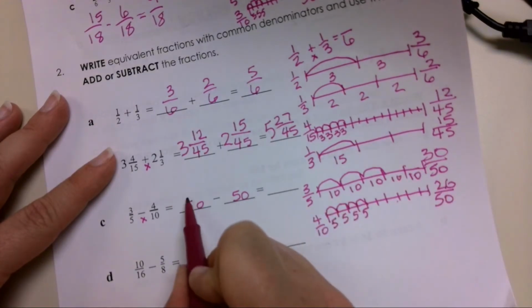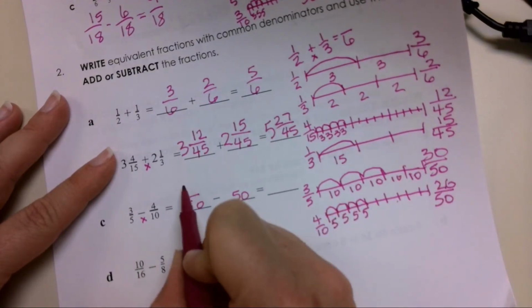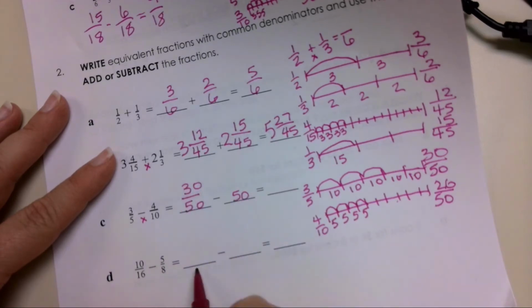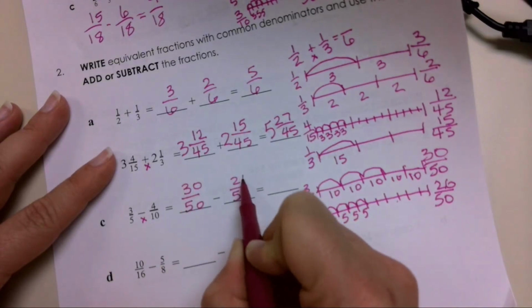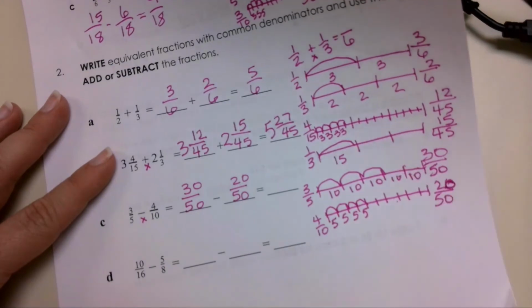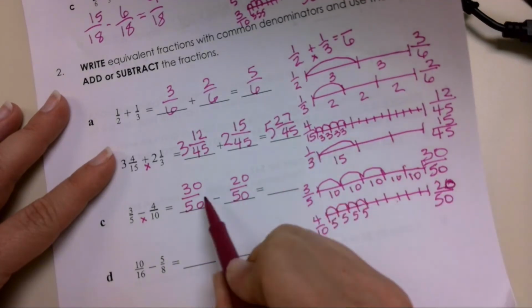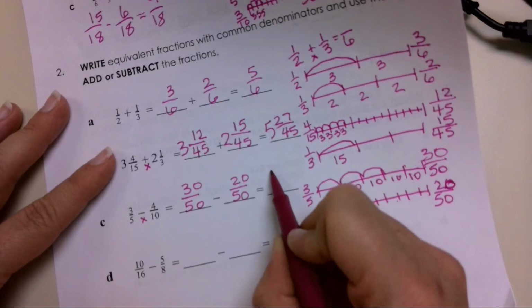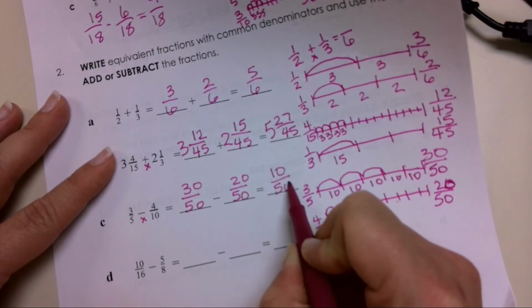Okay, so I'm going to rewrite my problem over here. Don't have any whole numbers to add in. So I have 30 50ths minus 20 50ths. And I make sure that I make my zeros look like zeros instead of sixes. And 30 50ths minus 20 50ths gives me 10 50ths.